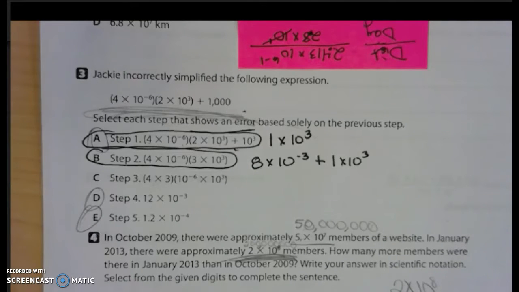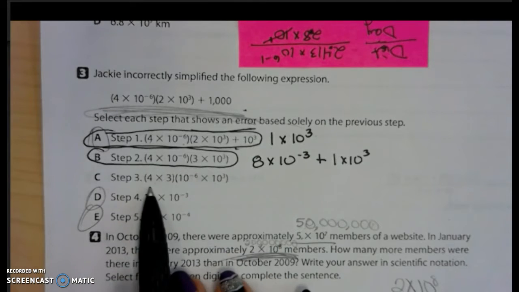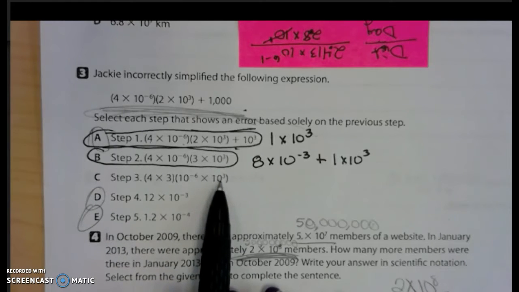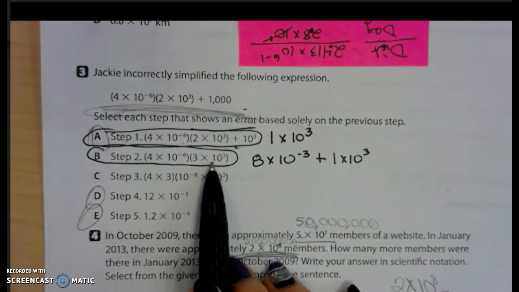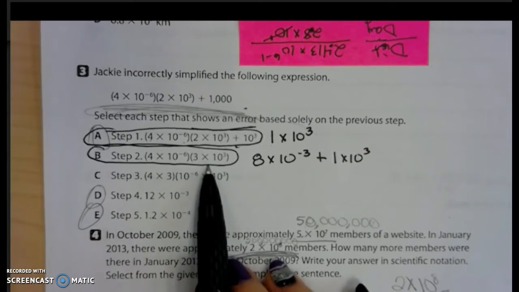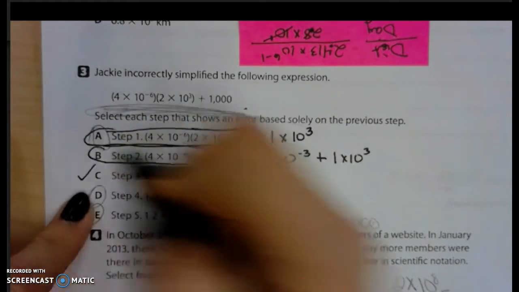Now in C, they've said 4 times 3. They took their constants and multiplied them together. And then they combined their base 10s. If they had done step B correctly, this would possibly be correct because the process is correct. They just did it wrong because step B was wrong. Now, based solely on the previous step, this one is correct.